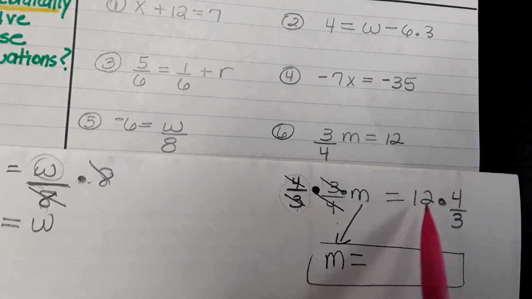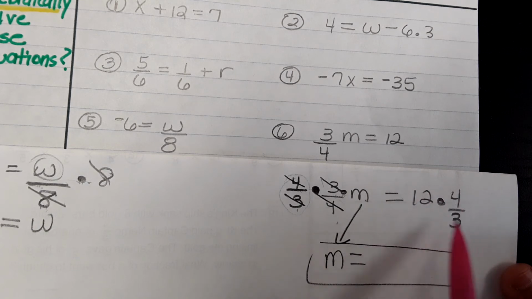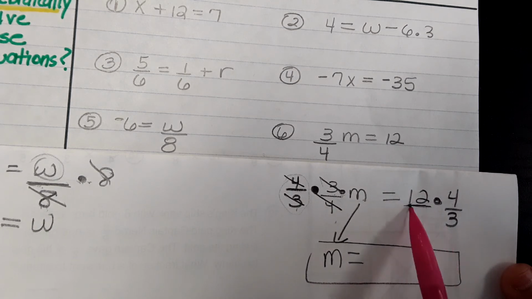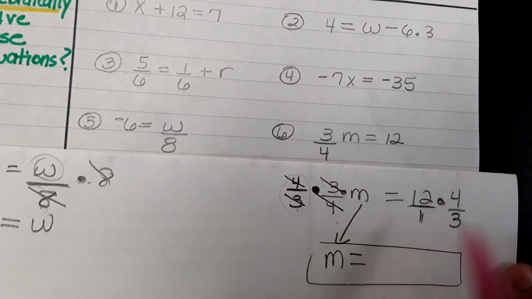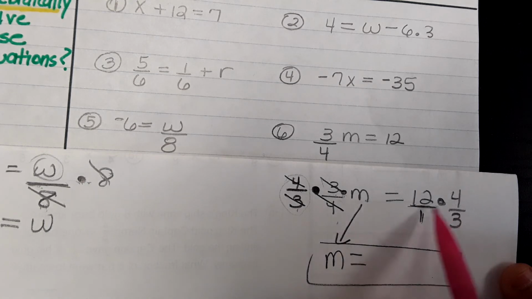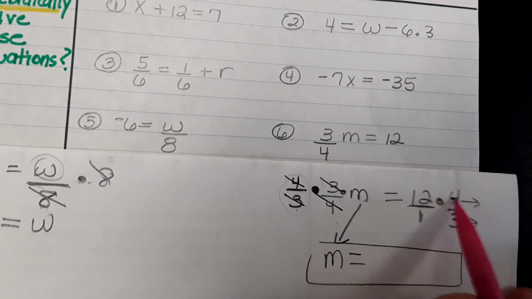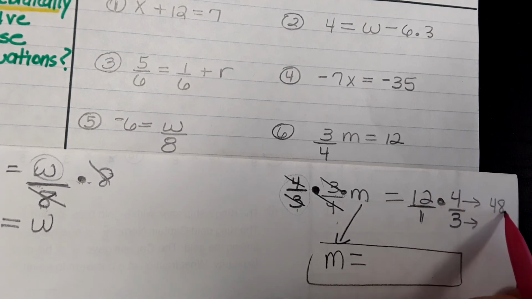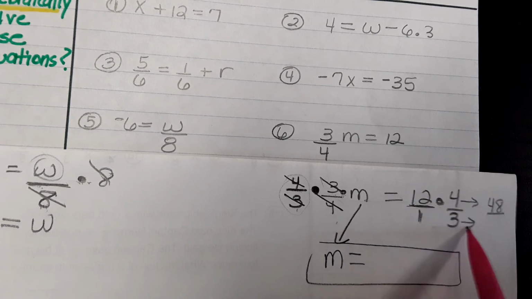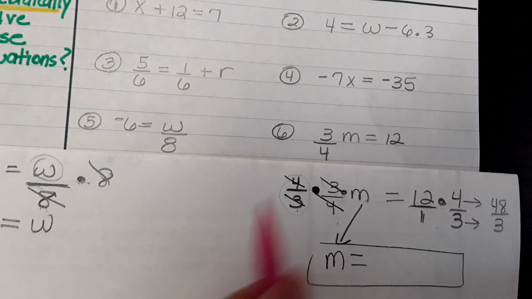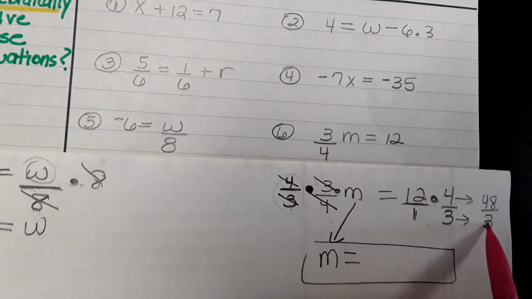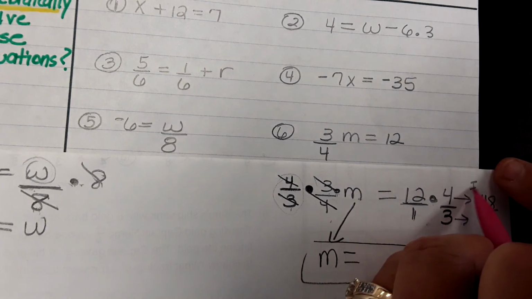But now we've got to go back and multiply these two. So remember, I'm going to give my whole number 12 a denominator of 1. And then we can multiply 1 or 2 ways. I think I'm going to do it the easiest way for you guys. I'm just going to tell you to multiply straight across. 12 times 4 is 48. 1 times 3 is 3. So now my answer is 48/3, but it is improper.